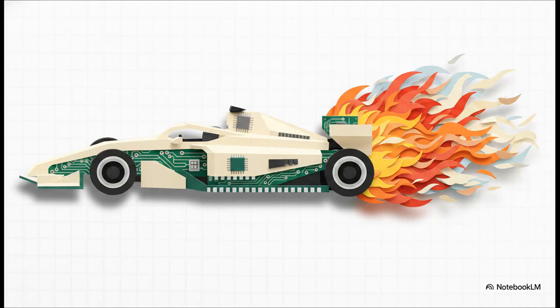But what if you didn't care about power consumption at all? What if you literally just wanted raw speed? Well, if TTL was your reliable everyday sedan, emitter-coupled logic, or ECL, was a Formula One race car.